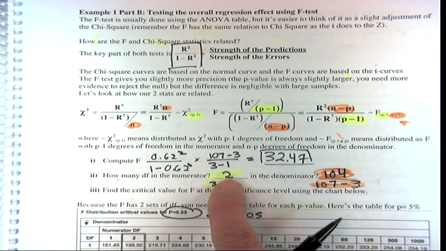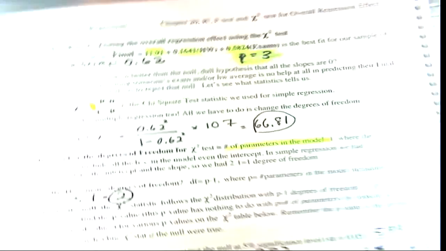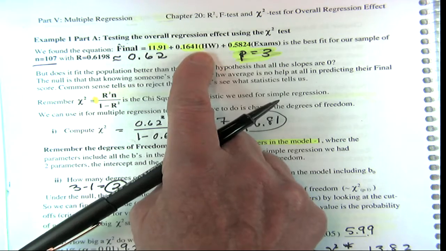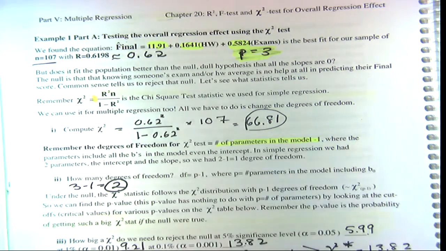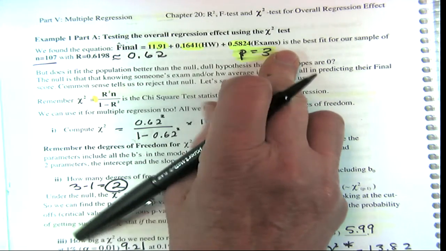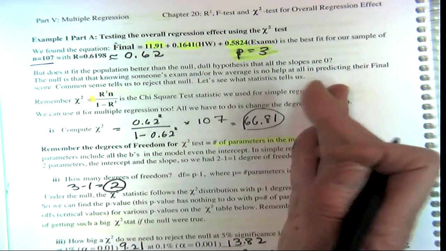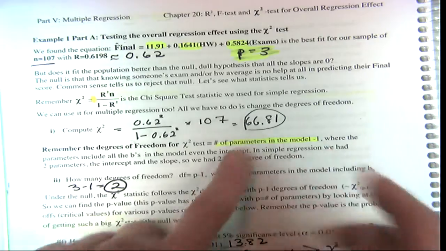The degrees of freedom were for the 107 students, and the model was the final is equal to something times homework plus exams. And here was our chi-squared, 66.81. They're just both huge, and we said, okay, obviously this model's better than nothing, and it's no shock. Don't you think your midterms and your homework are going to tell you something about how well somebody does on the finals? So we rejected the null that the model's not doing anything, and overall there was tremendous significance.